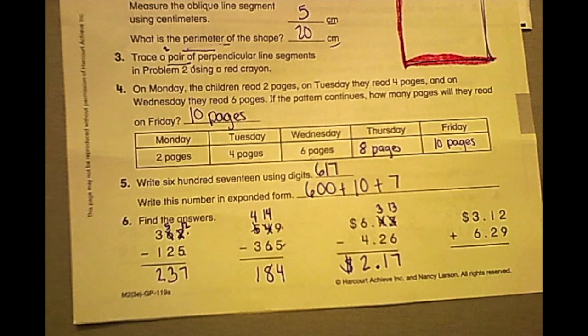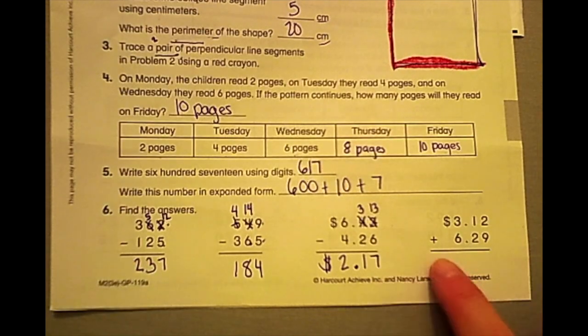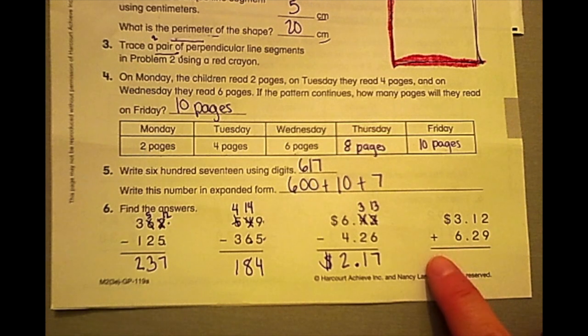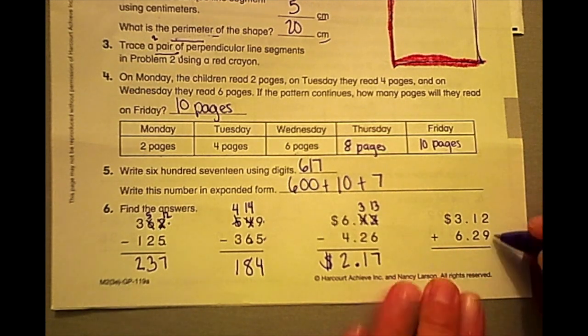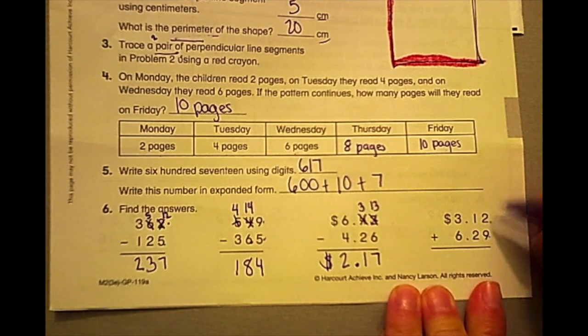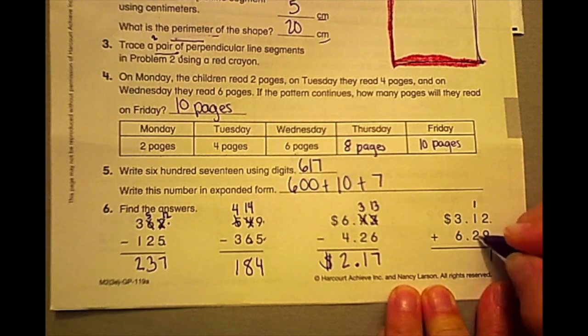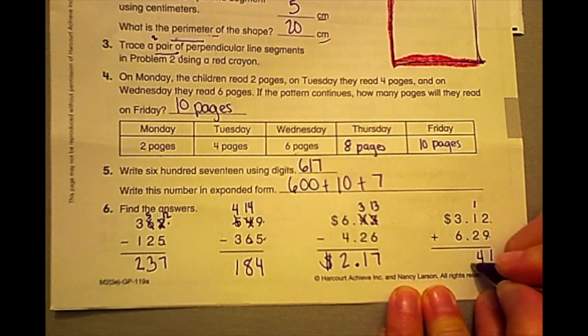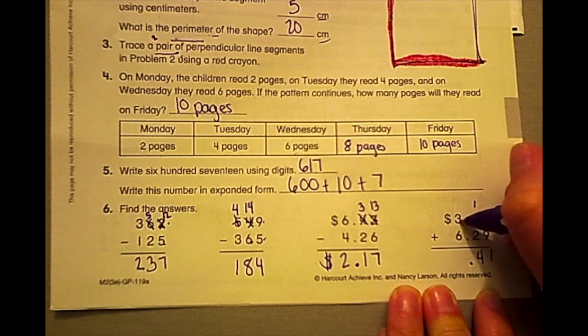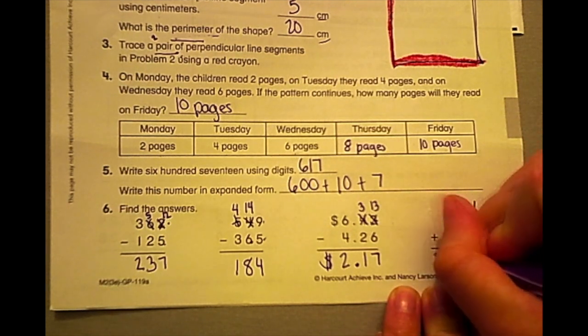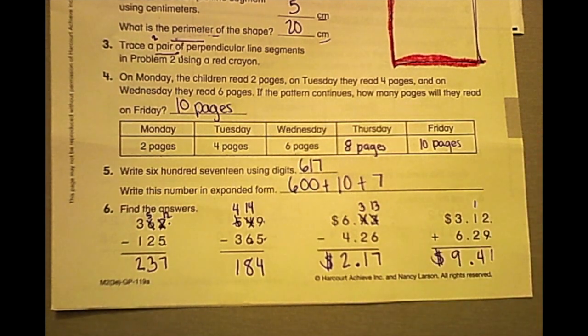Okay? And then we have to make sure we're not just going on to subtraction because they try and trick you here with an addition problem. 9 plus 2 is 11. 2, 3, 4. Decimal 6, 7, 8, 9. And a dollar sign.